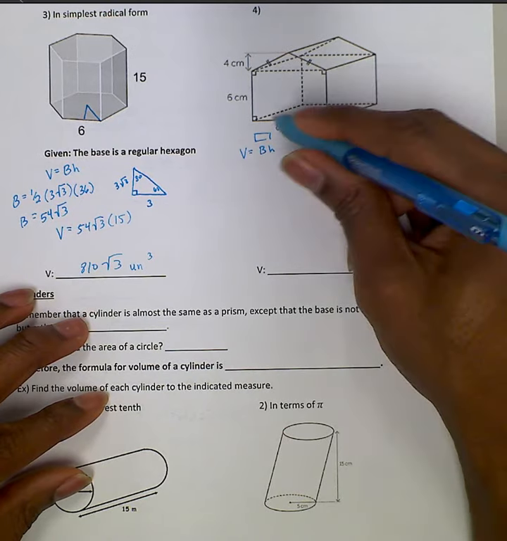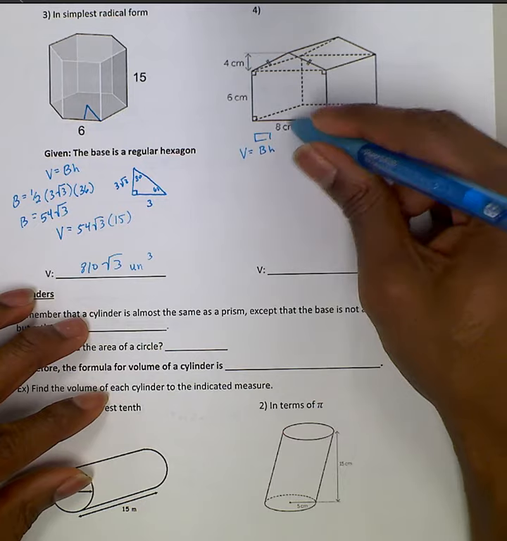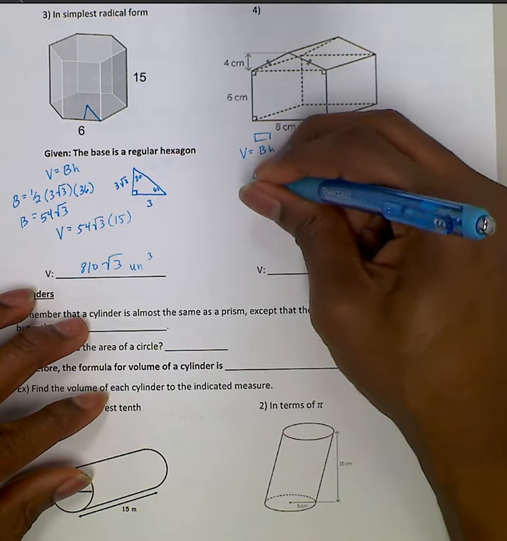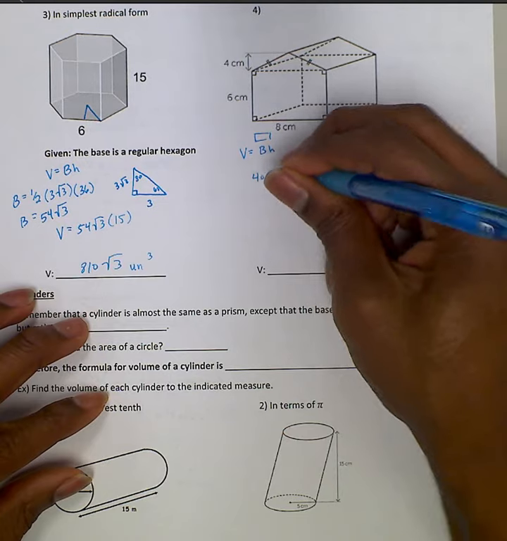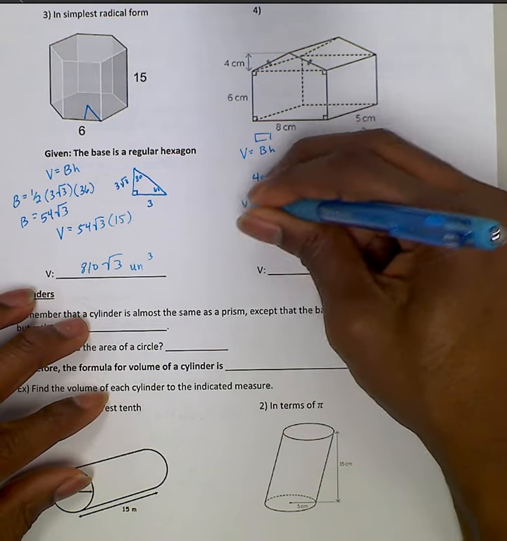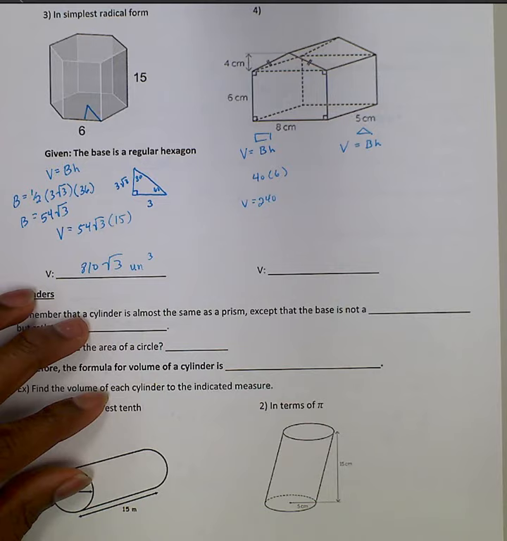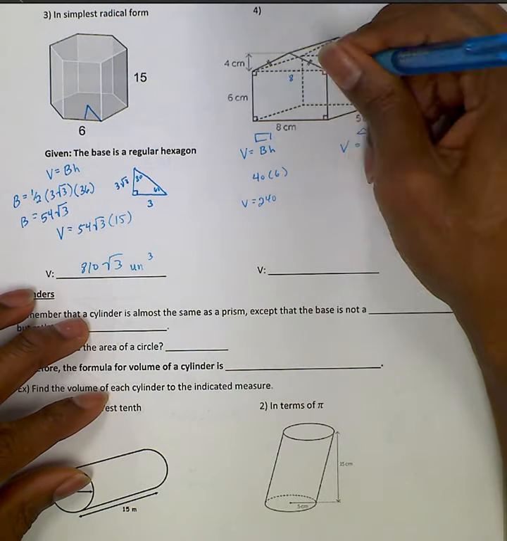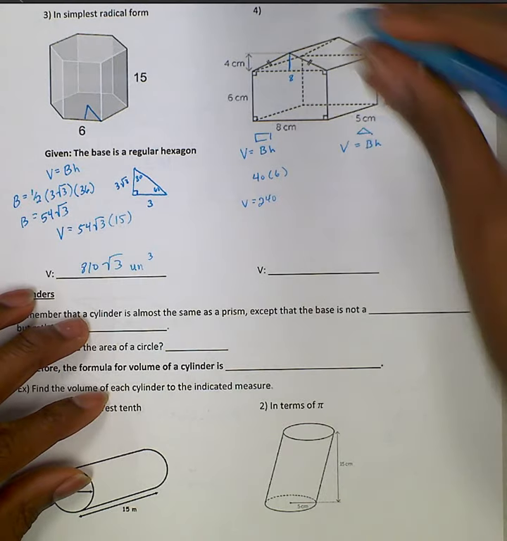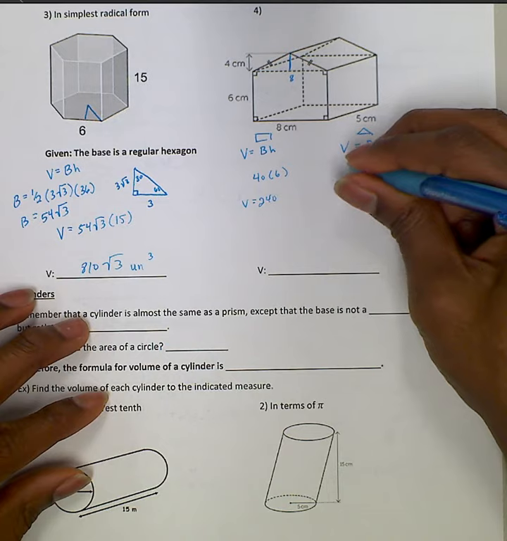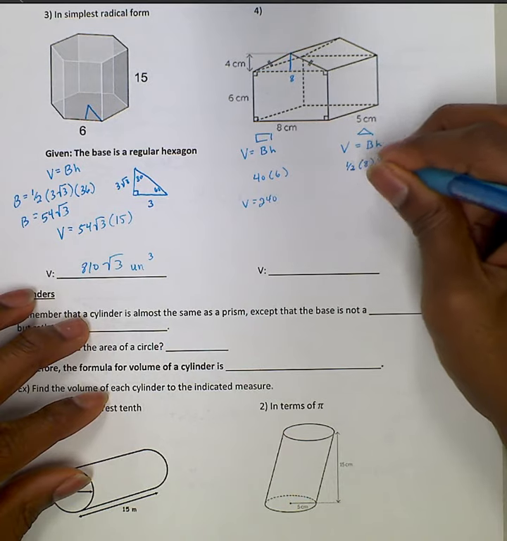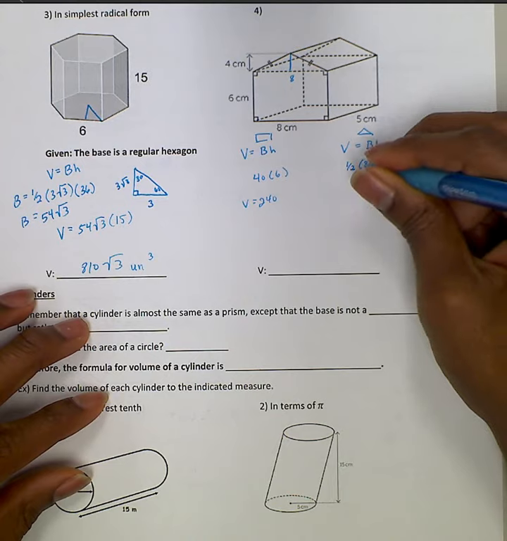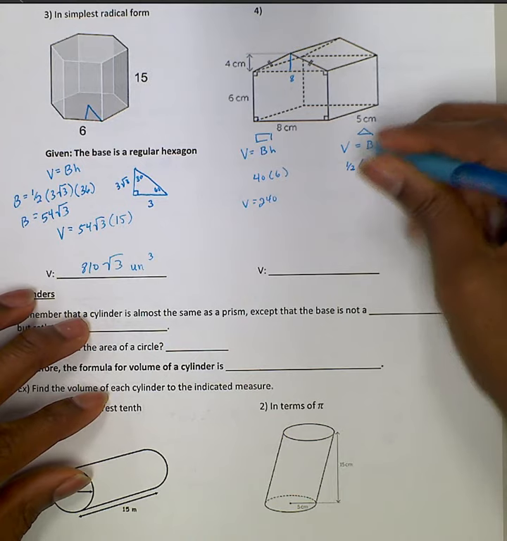So for the rectangular prism, the base is 8 times 5, 40. The height is 6. So the volume of the rectangular prism was 240 centimeters cubed. For the volume of the triangular prism, we know our base is 8, our height is 4, and so to find the area of the base is 1/2 base times height, and so that is 16, and the height of the prism is 5.